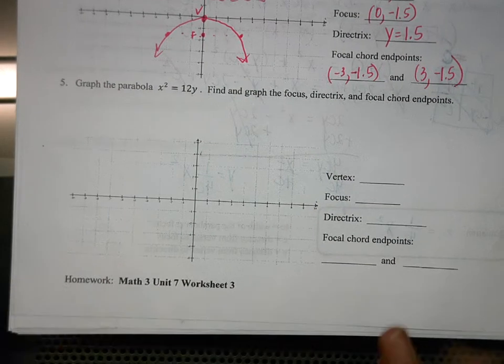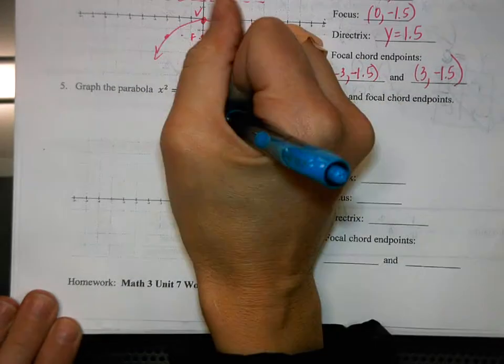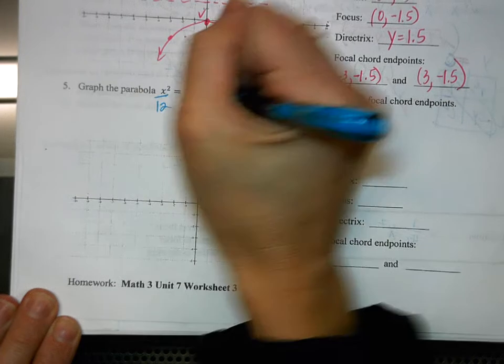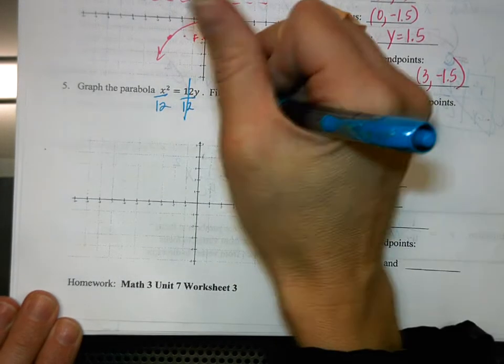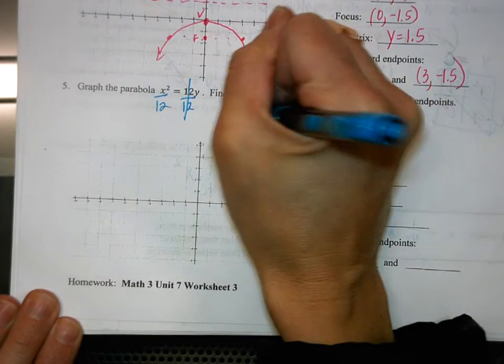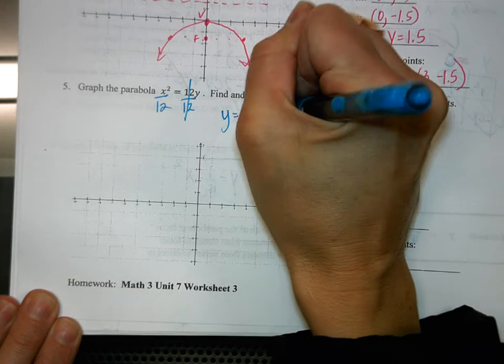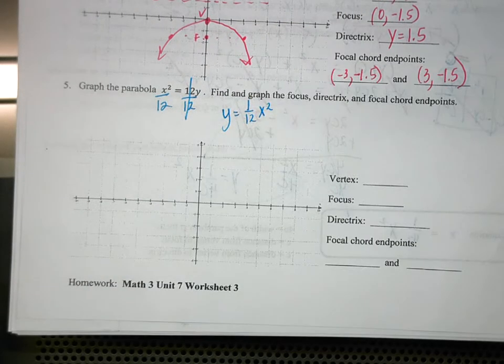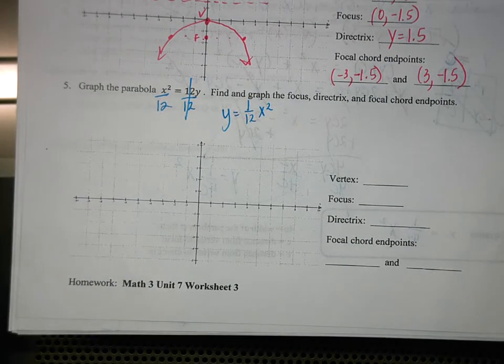So the last one, in order to get y by itself, again, I divide by 12. We end up, if you guys can just be quiet, with y equals 1/12 x squared. My vertex would be at, good, 0, 0.